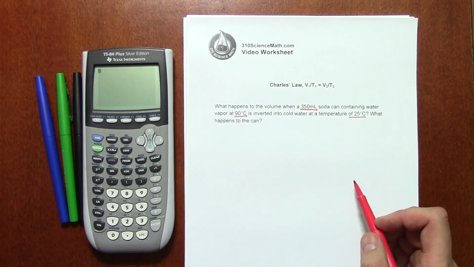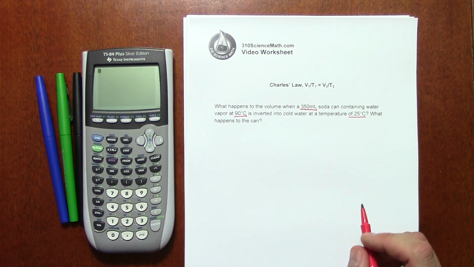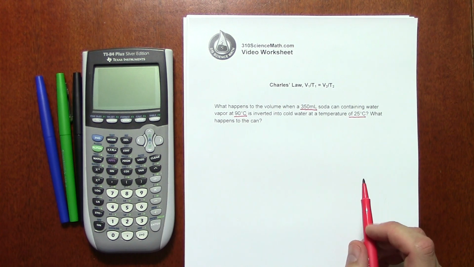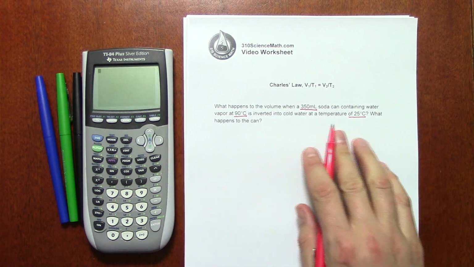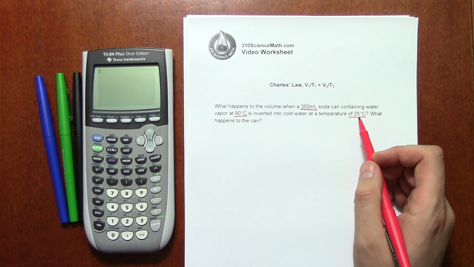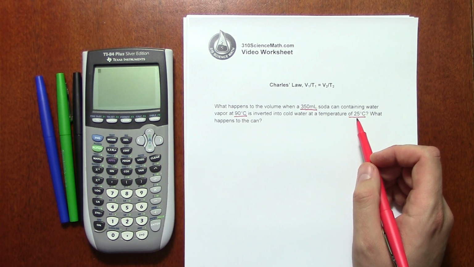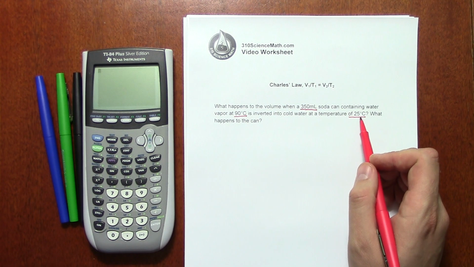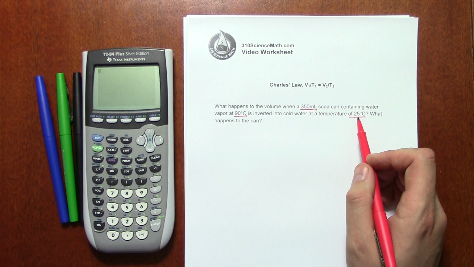Okay, well, this is a very famous demonstration that most chemistry teachers will do. You basically heat up a soda can on a hot plate and then you turn it upside down into some cold water. The cold water cools down the metal of the can, and it also cools down the gas that's inside. So let's assume that the 25 degrees Celsius is the final temperature of the gas, because everything that comes in contact with that cold water is going to cool down.